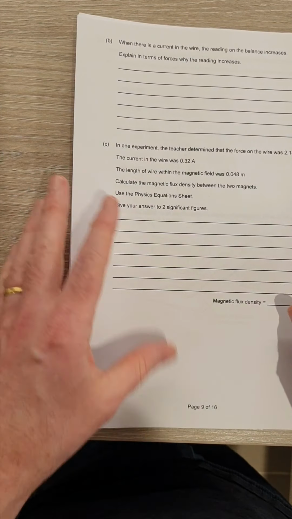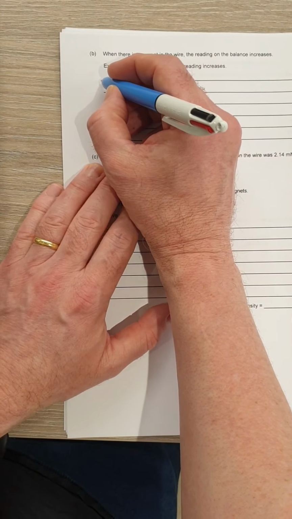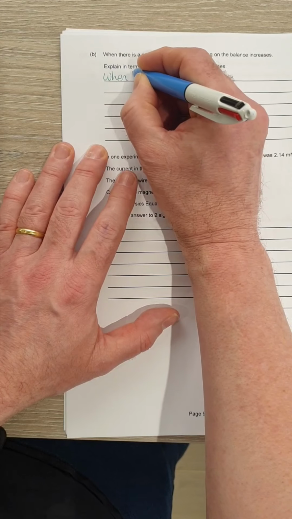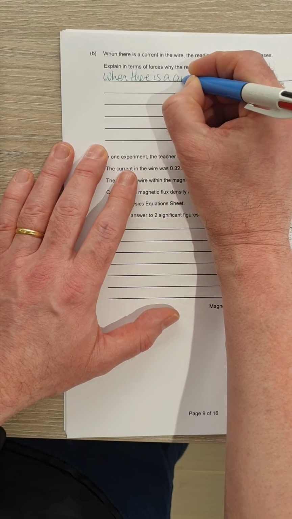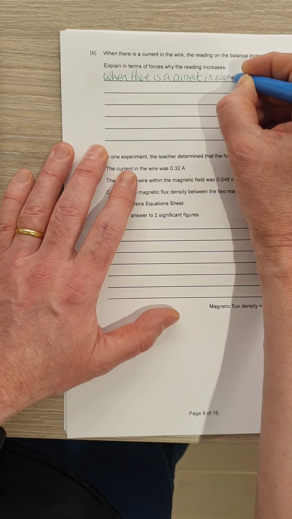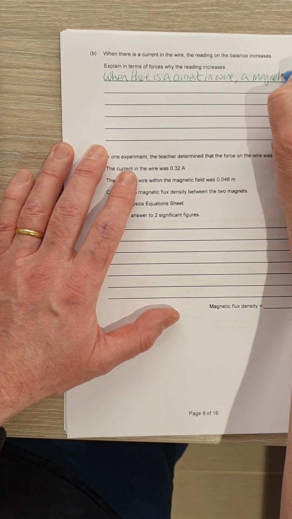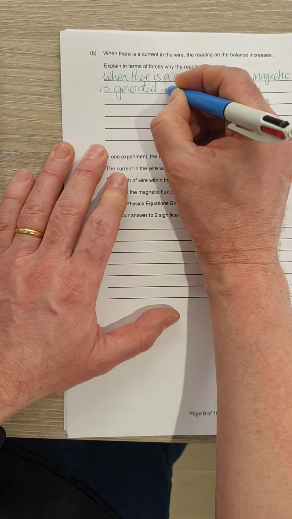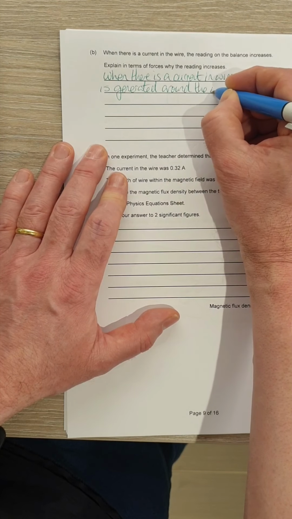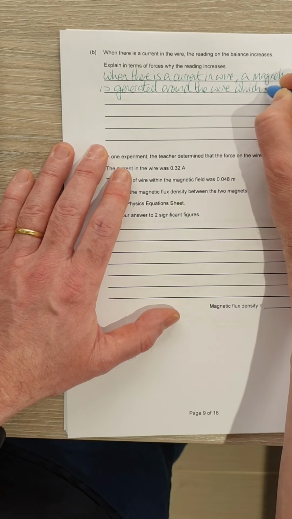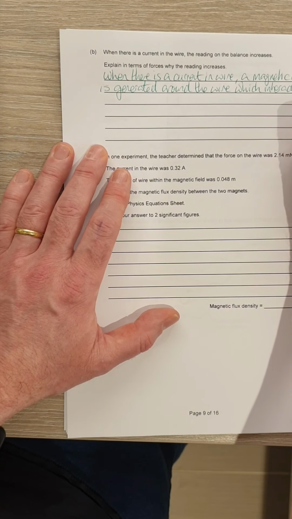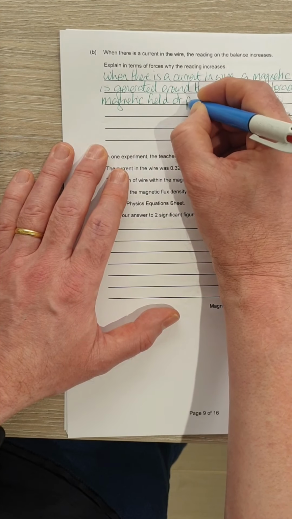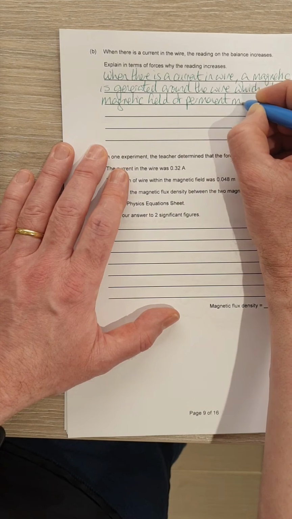Okay, so what can we say? We can say when there is a current in the wire, a magnetic field is generated around the wire, which interacts with the magnetic field of the permanent magnet.